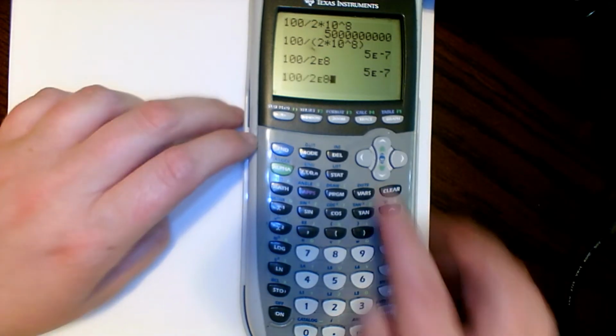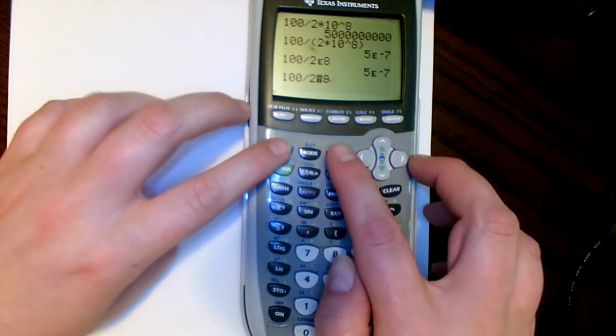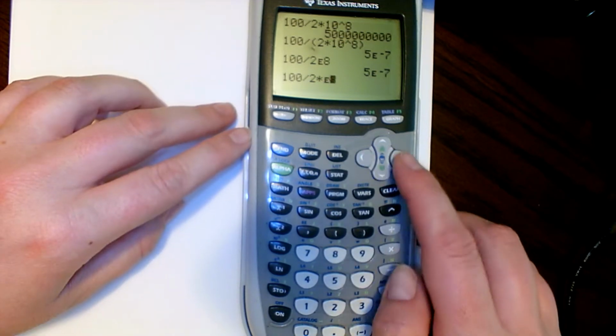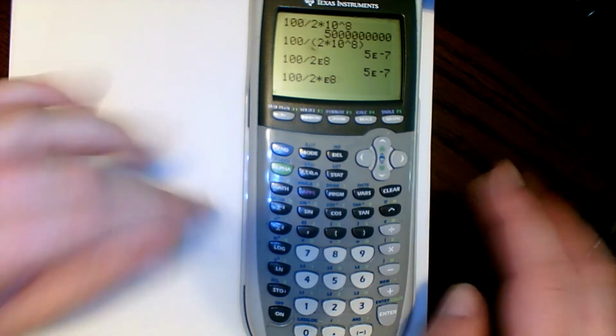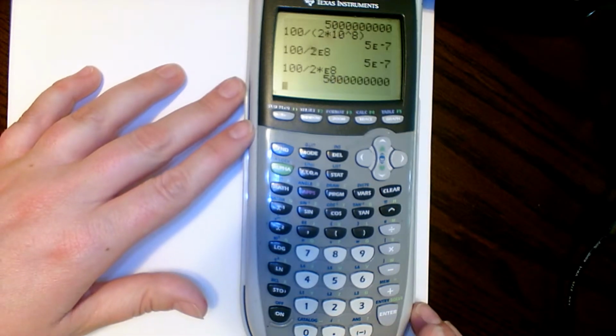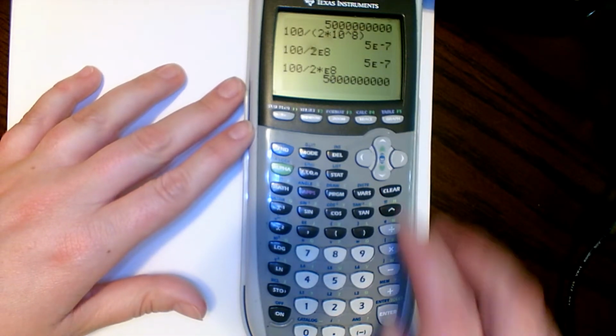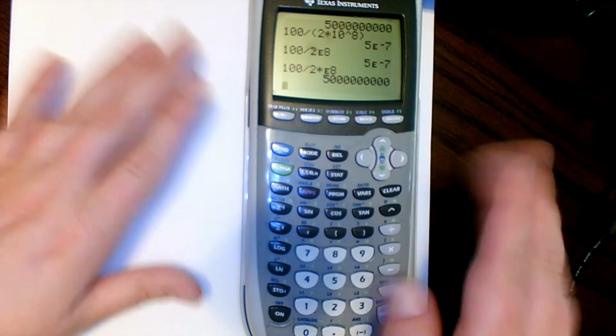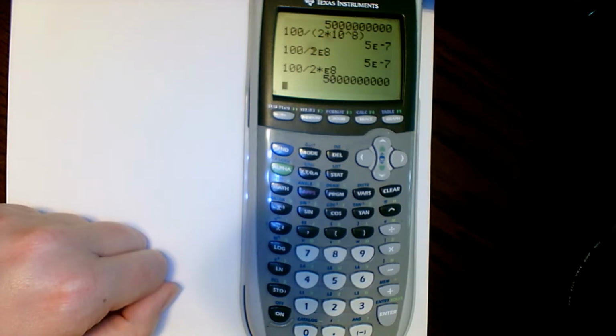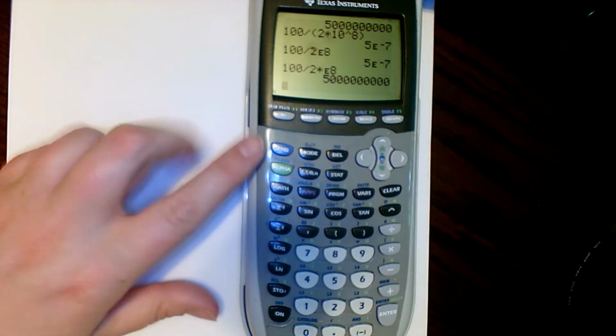One thing to watch out for, you don't want to put in a multiplication sign there because the E already means times 10 to the. So if you do that, we're going to get the same answer as before, which is incorrect. So you want to use just 2E8, and that will keep those numbers together. So right there, there's 3 tips for you.